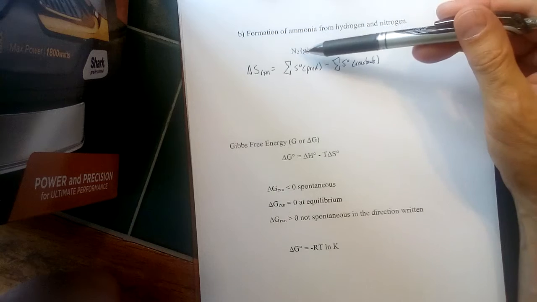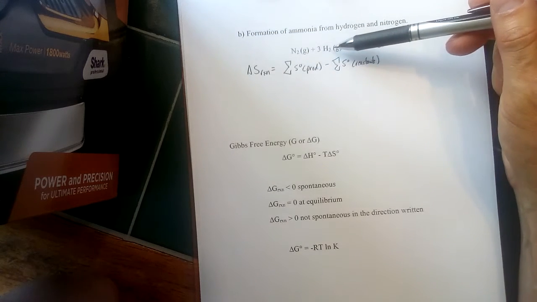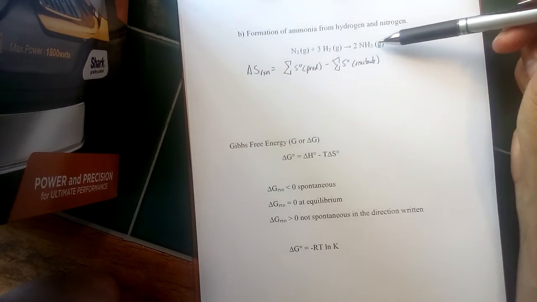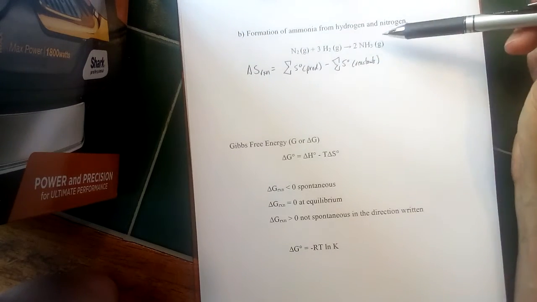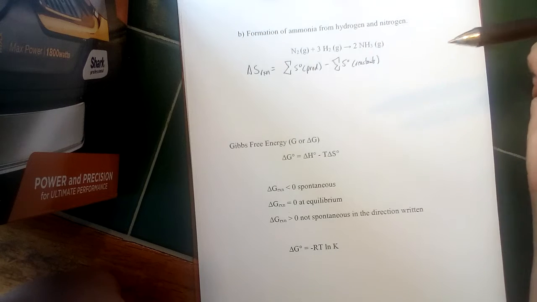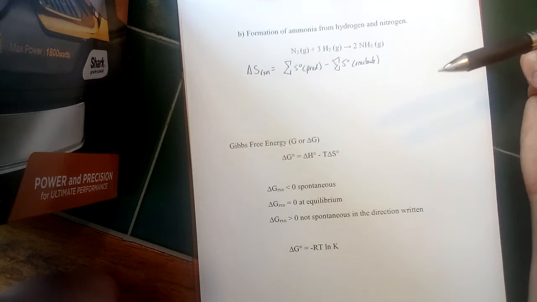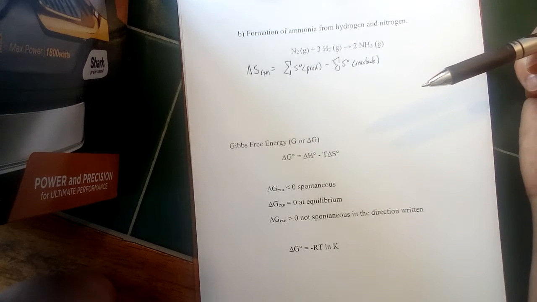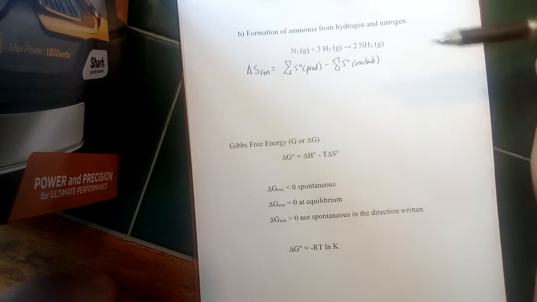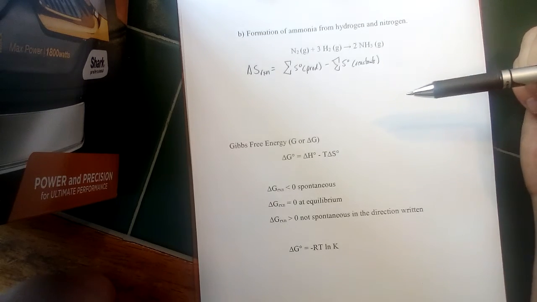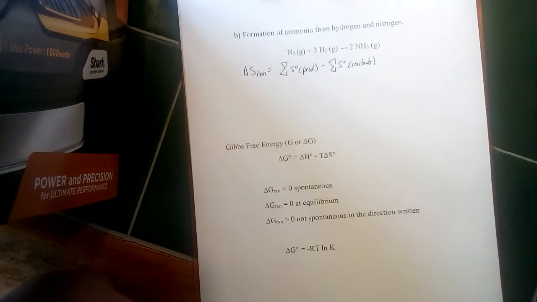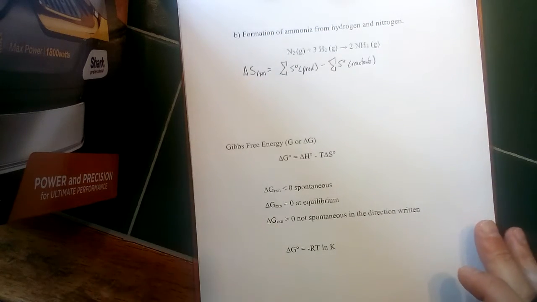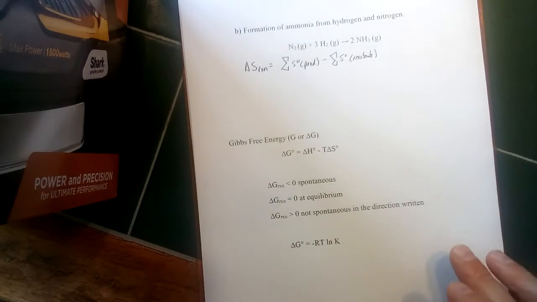We've got 1 mole of nitrogen gas, 3 moles of hydrogen gas. It's becoming 2 moles of ammonia gas. So we're going from 4 moles of gas to 2 moles of gas. Now, less gas, that should mean that we see a decrease in the entropy. So it would make sense here if we end up with a negative number. The system's actually getting more ordered. We're taking more disparate pieces and putting them together into fewer pieces. So less disorder or more order in the system.